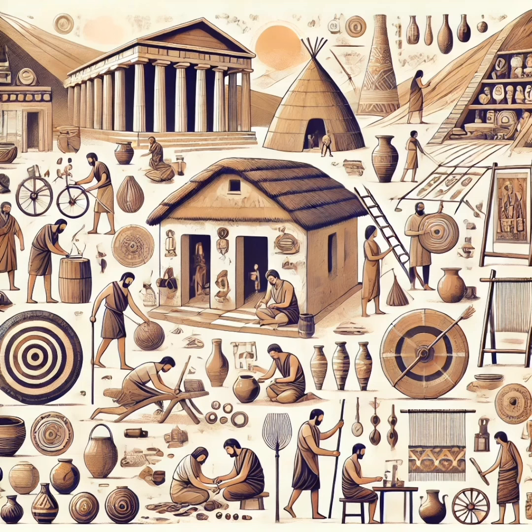Early buildings were often constructed from mud, brick, or stone and included communal structures such as granaries and temples. These buildings were not only functional but also served as symbols of community identity and religious practice.